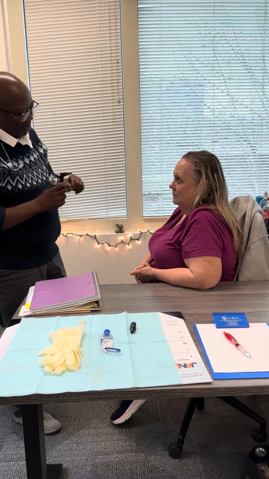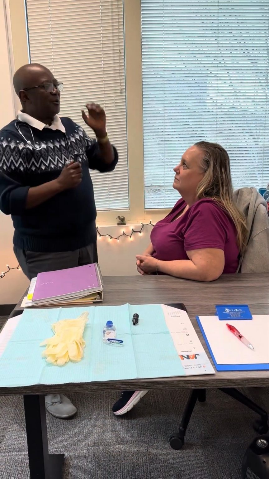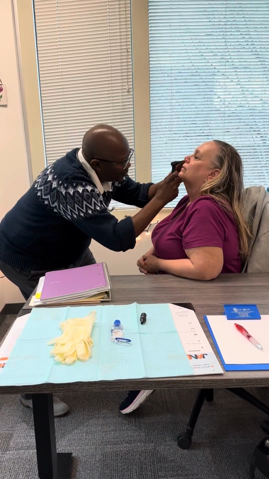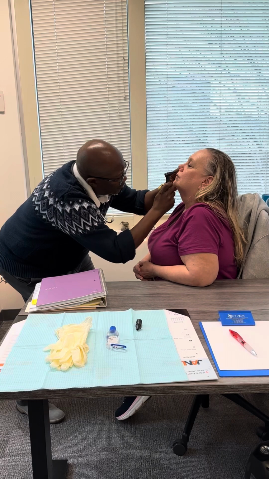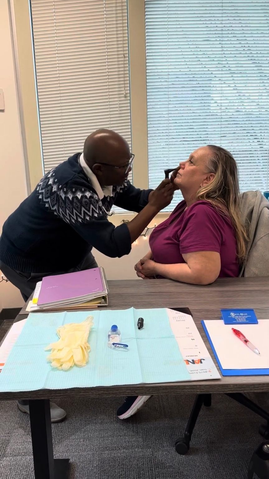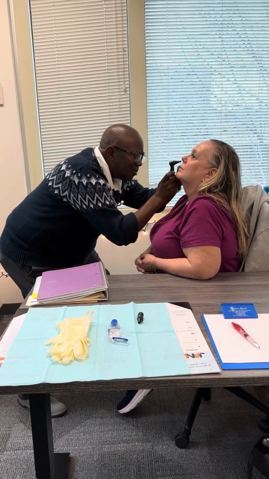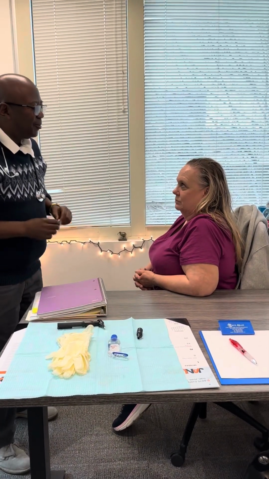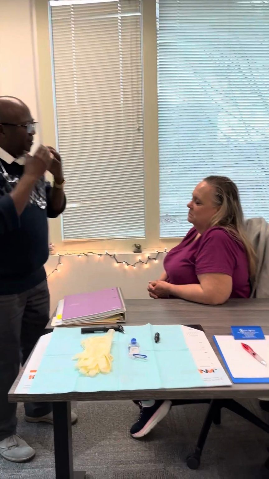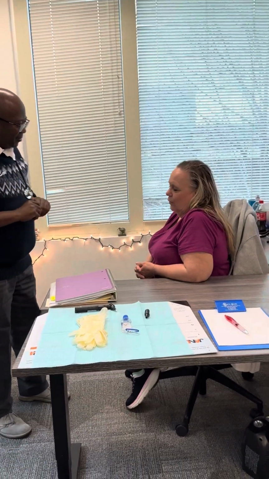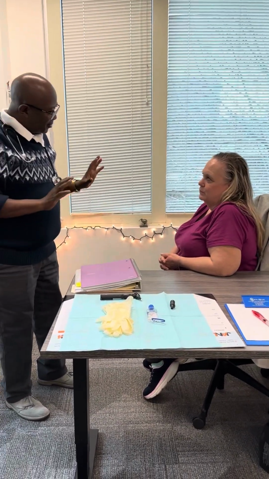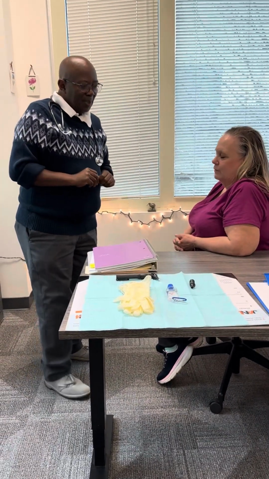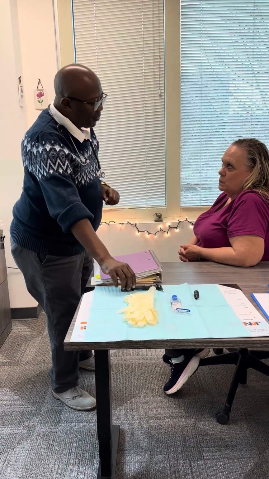Now I check from the inside. I want you to put your head up for me. I'll close one side and look in. Any redness? No. I will check for septum deviation. The septum there is okay. The nasal septum is good. There are no differences there. It's all symmetrical.